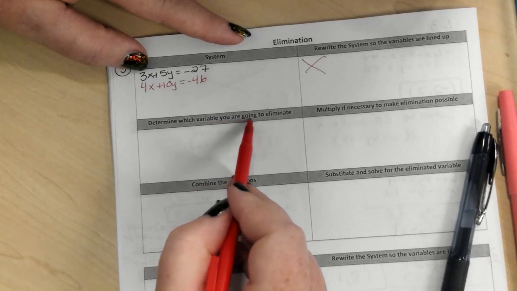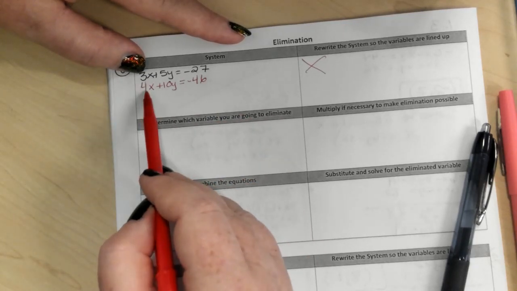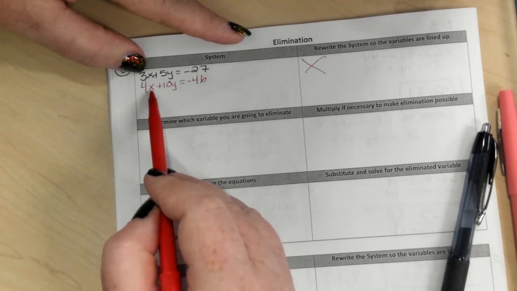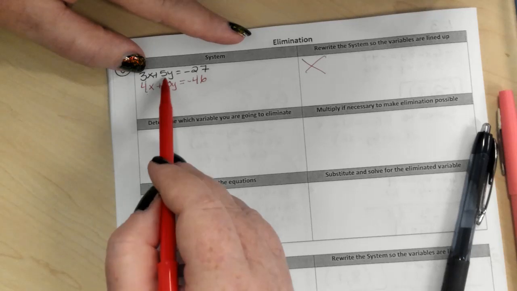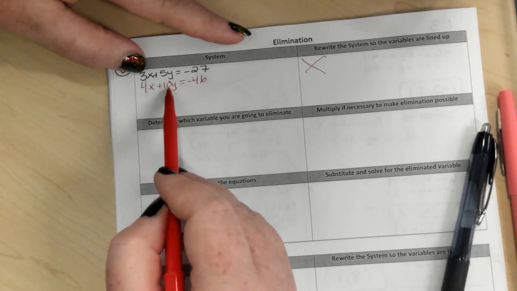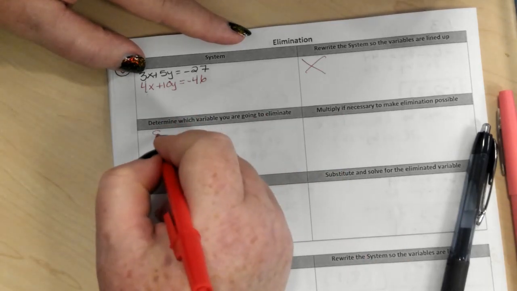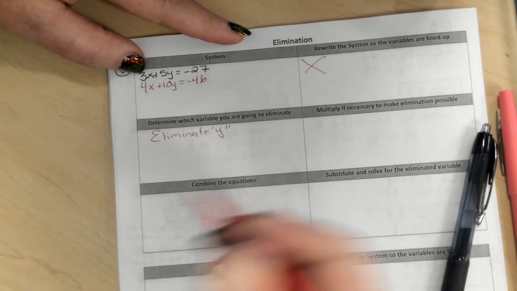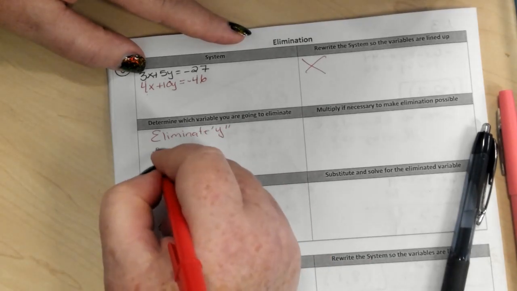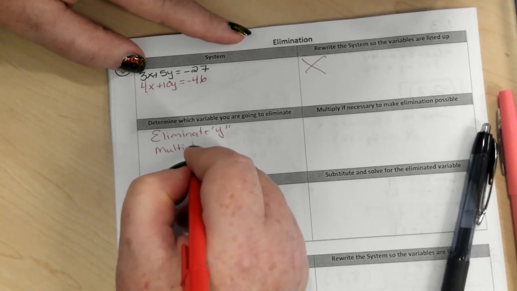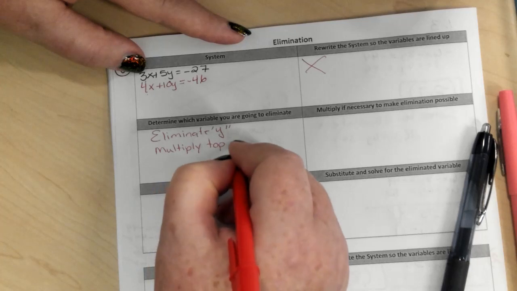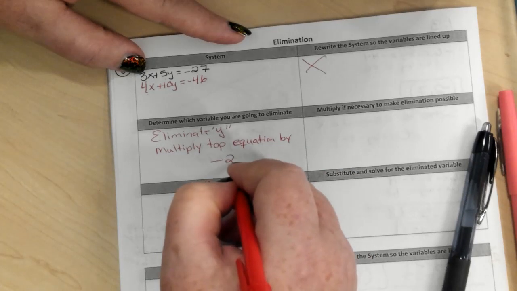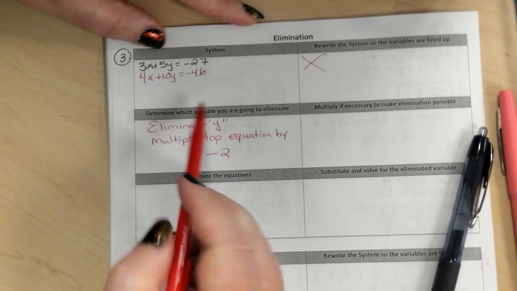Determine which variable you are going to eliminate. 3 to 4. Is there anything I can multiply 3 by to give me 4? And vice versa? No, there is not. 5 and 10. Is there anything I can multiply 5 by to give me 10? Yes, 2. So I'm going to eliminate y. So I'm going to multiply top equation by negative 2. And I'm going to do negative 2 because I want them to be opposites.